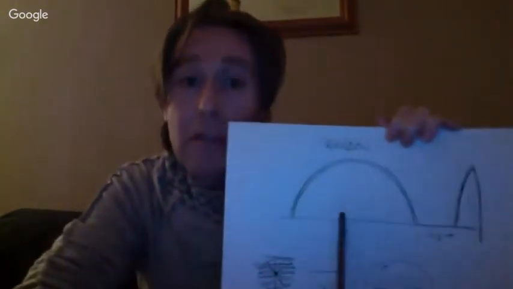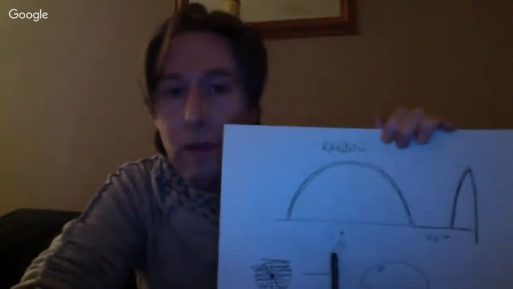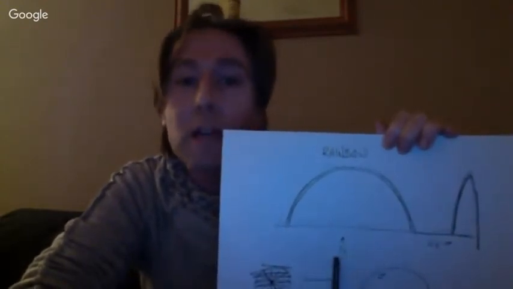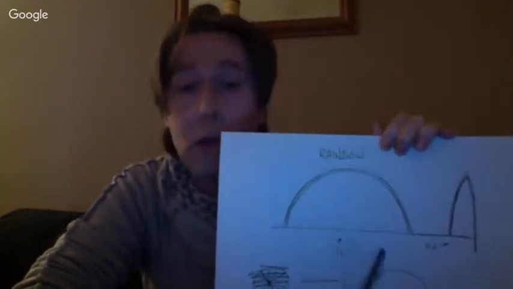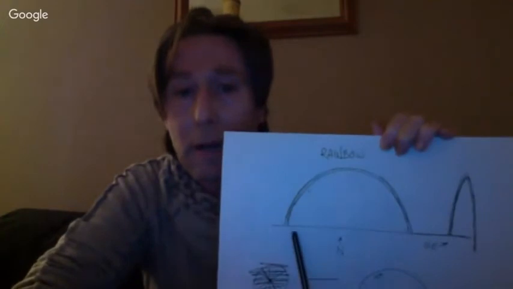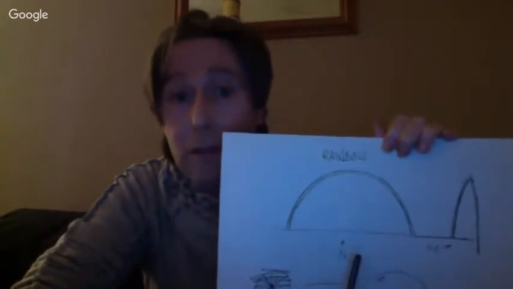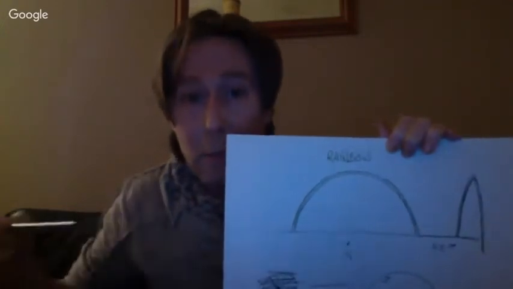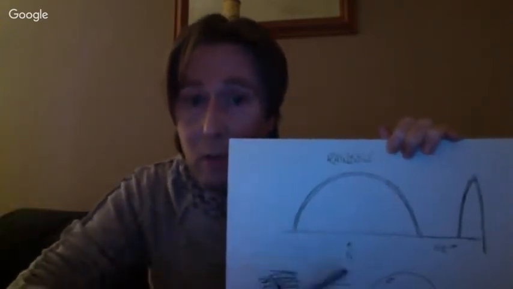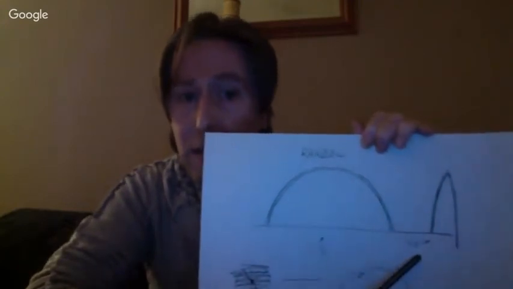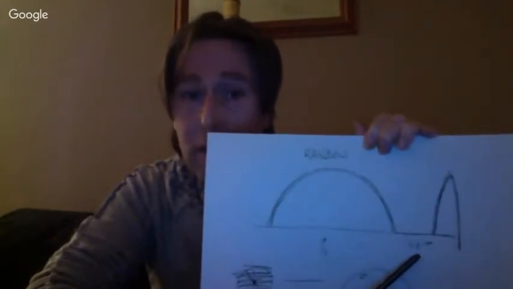This is a rainbow. The observer, you, anybody else, for this example is looking due north. You're looking due north and you're seeing an arc. Somebody else is looking at it too, from this direction. So their orientation to the rainbow is northeast. However, they are still seeing this.